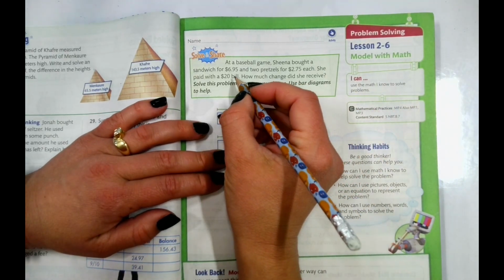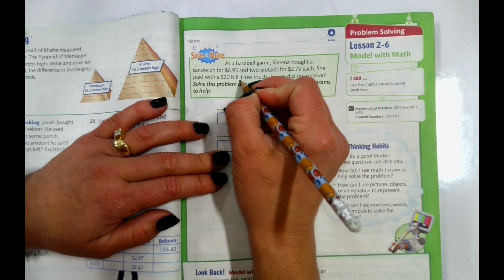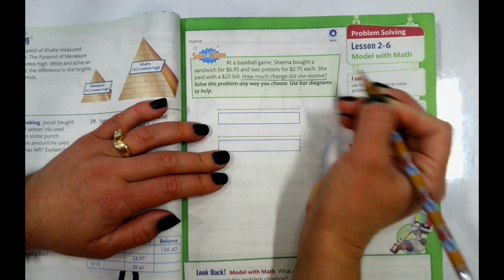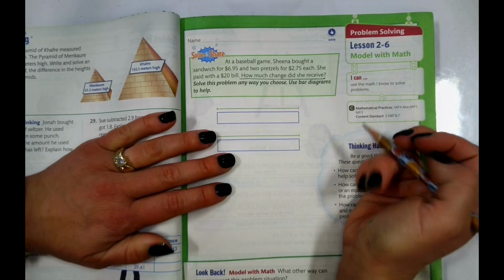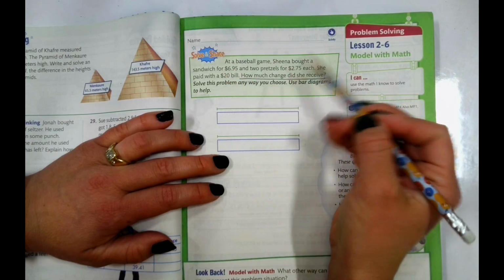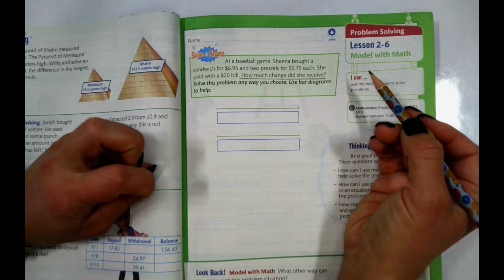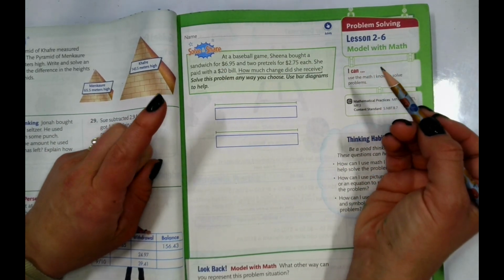I want to go back, and I did my cold read. I want to go back and underline the problem. How much change did she receive? This is what they call a 2-step problem, which I don't know, for some reason 5th graders seem to struggle on. But I want you to look at the information that you need. There's going to be one answer, but there's 2 steps to get there.